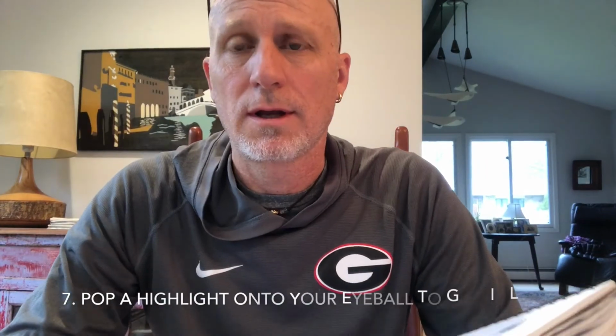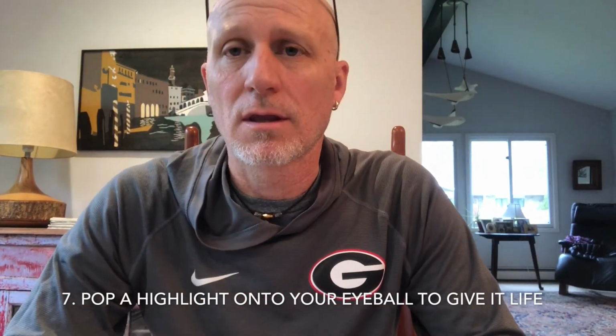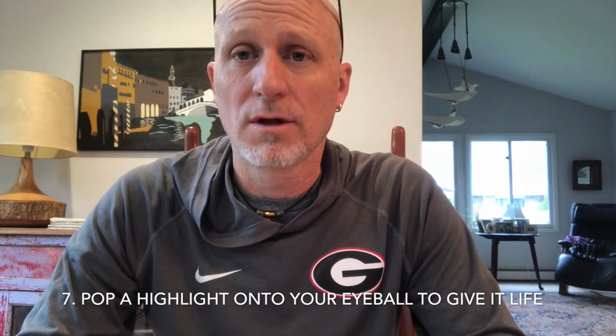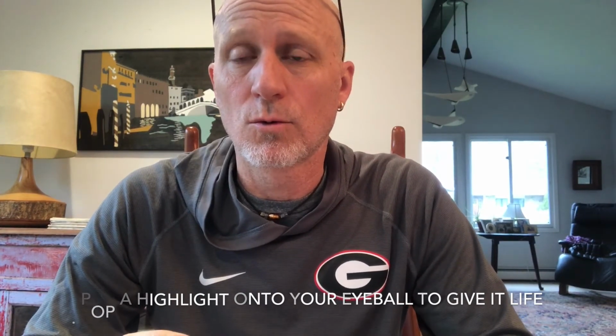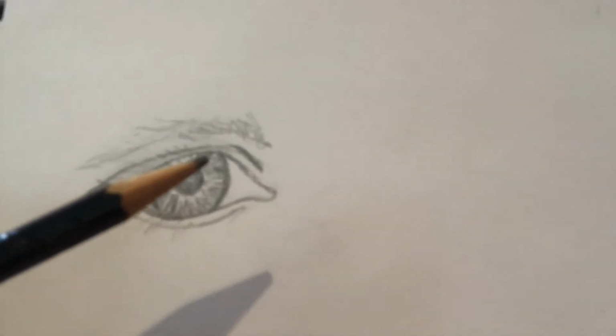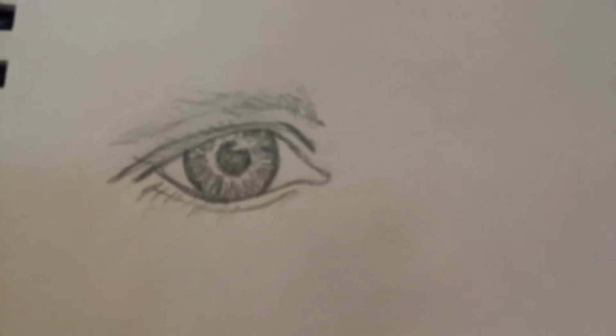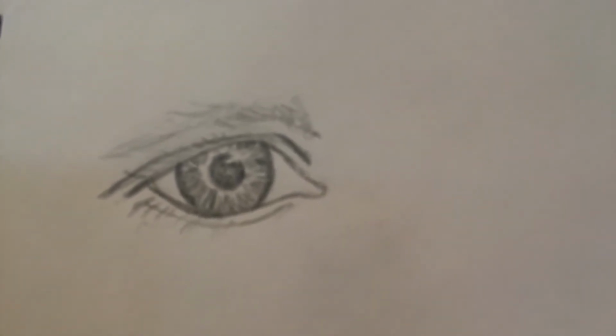The next point is eyeballs are orbs, and they are, if you're living, wet and shiny. So including that little highlight space on there, that little highlight that gives them life, is really important. So in mine here, I just went back in with the eraser and just pulled this little bit off that I recognize. That's where the light from above was hitting the orb of my eye. So popping that little highlight in there.